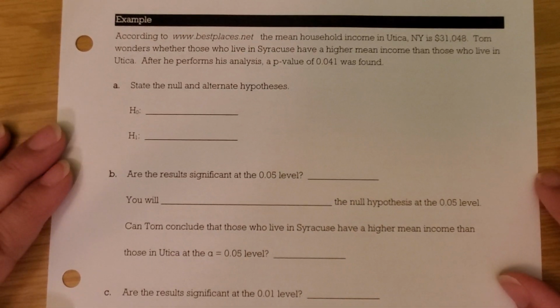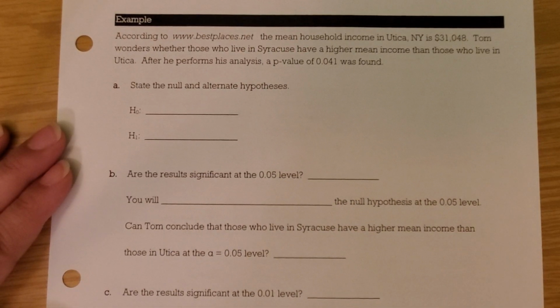So in this example, it says, according to bestplaces.net, the mean household income in Utica is $31,048. Tom wonders whether those who live in Syracuse have a higher mean income than those who live in Utica. After he performs his analysis, a p-value of 0.041 is found.